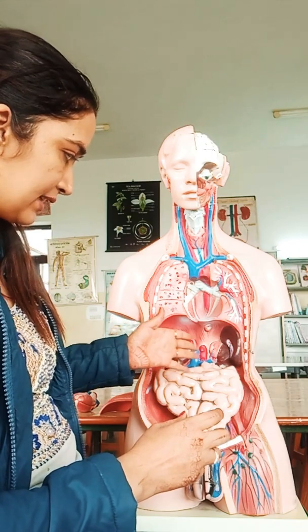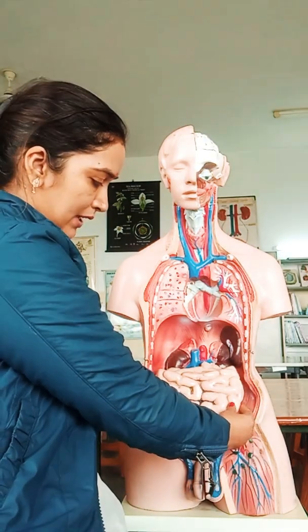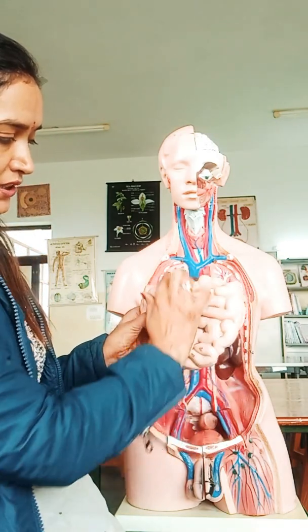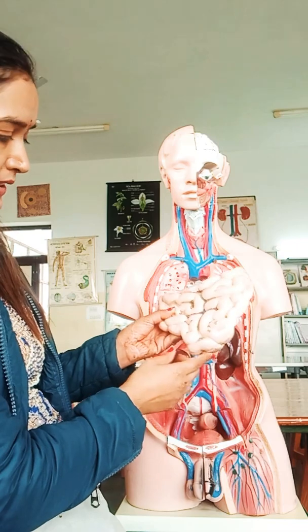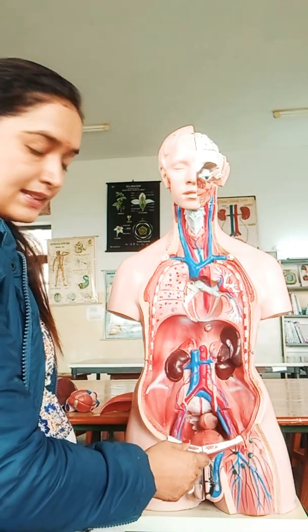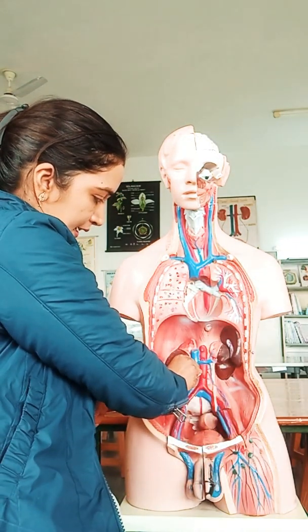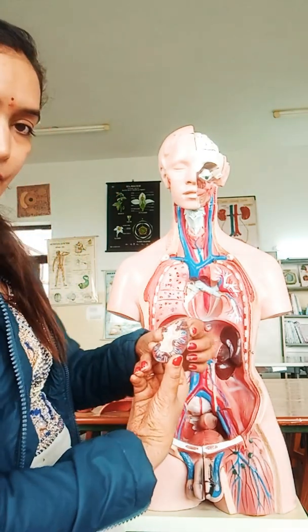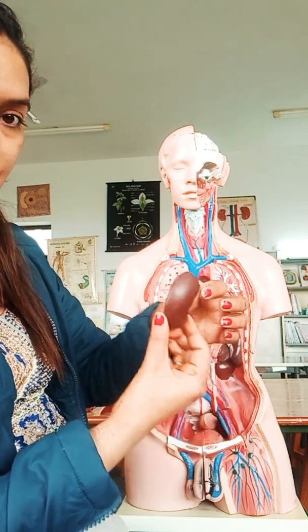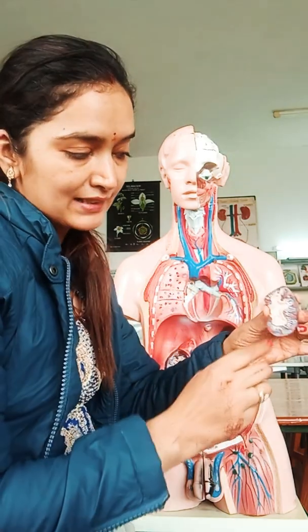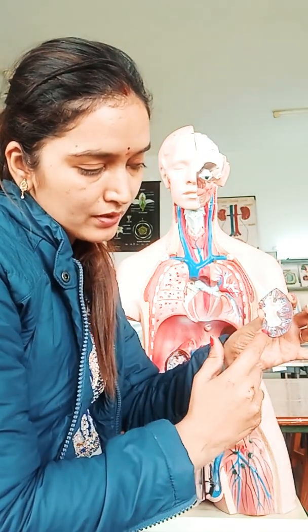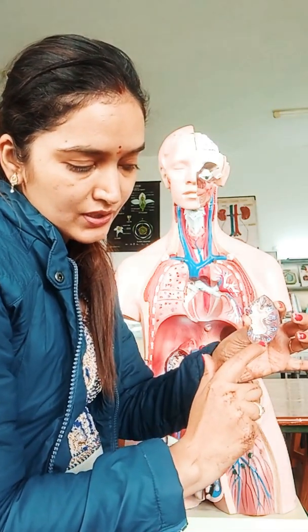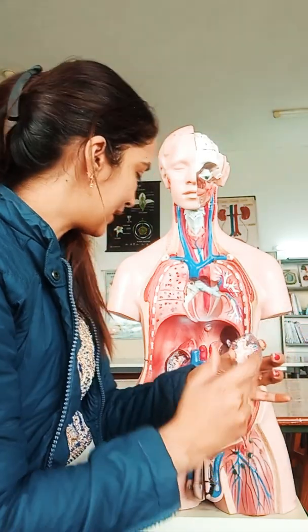On the back side you can see the kidneys. First of all I would like to separate this. This is the intestine. The inner one is the small intestine, the outer part is the large intestine. These brown colored bean shaped structures are the kidneys. I am separating one out. This is the kidney from the front side, and this is from the back side. You can see the outer dark brown region is the cortex, the inner one is the medulla, and these structures are the renal pyramids.